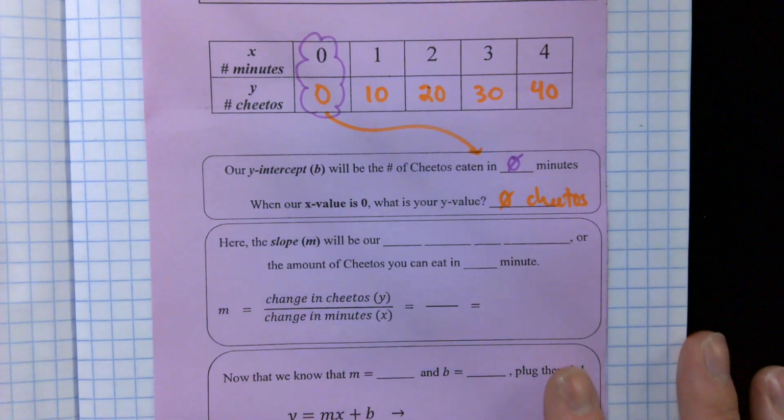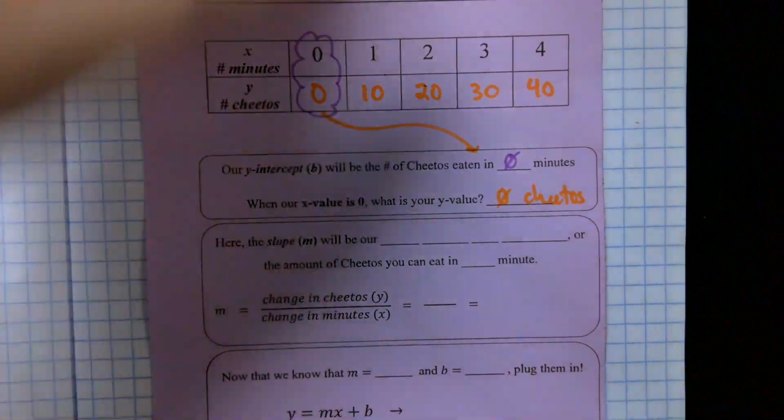All right, so the B value here, nice and easy. Again, I'm just looking for the 0. I'm looking right below it.